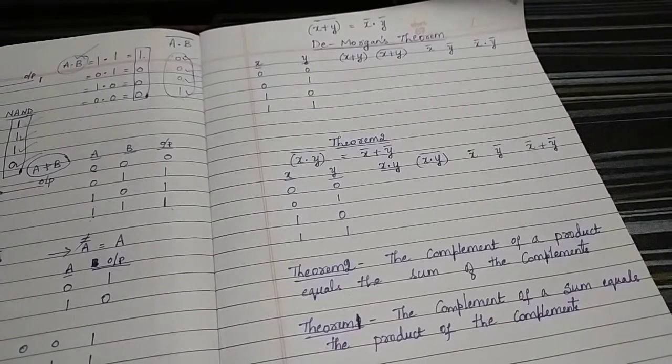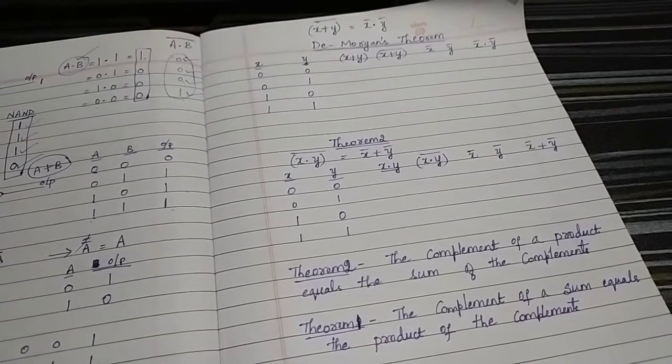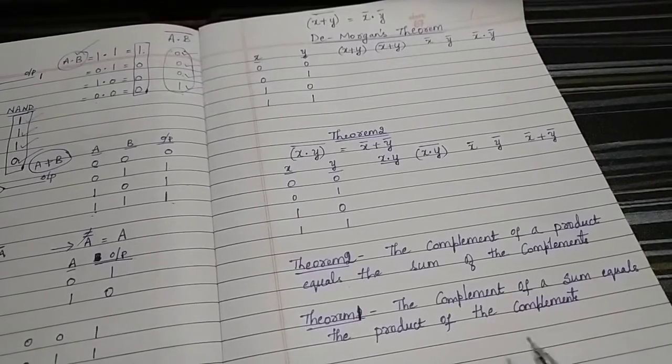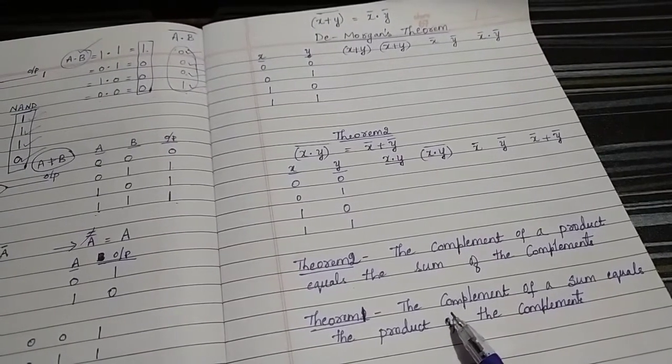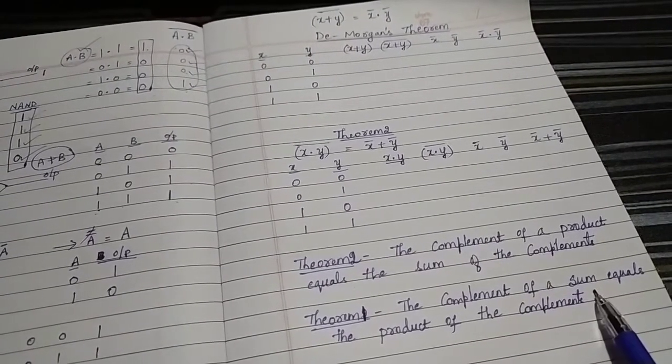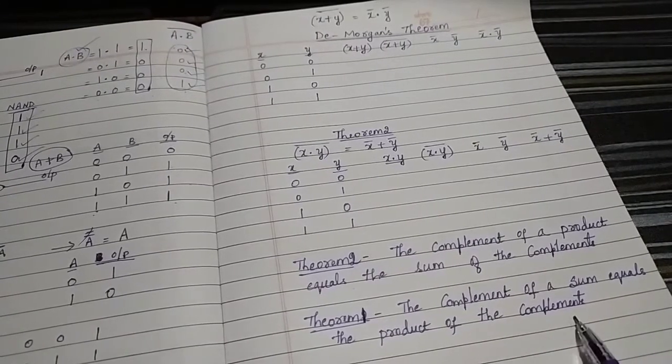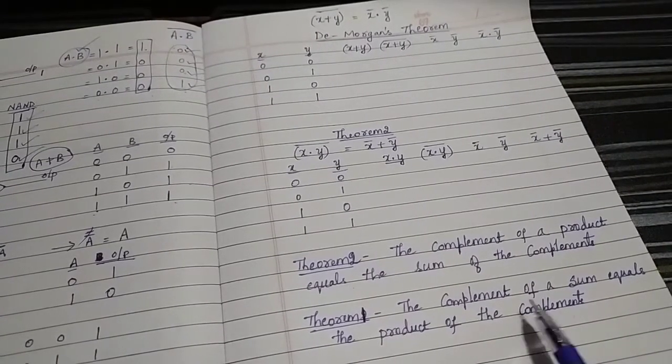In this session, under De Morgan's theorem, we have two theorems. The first one says that the complement of a sum equals the product of the complements.